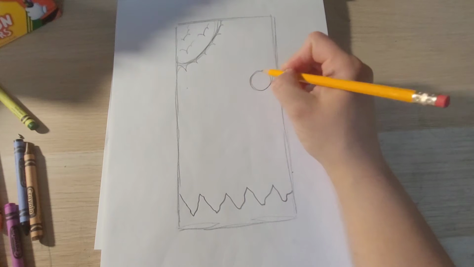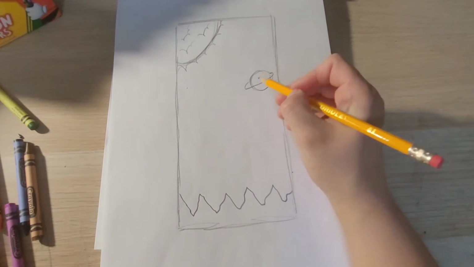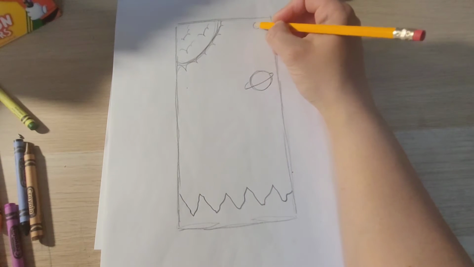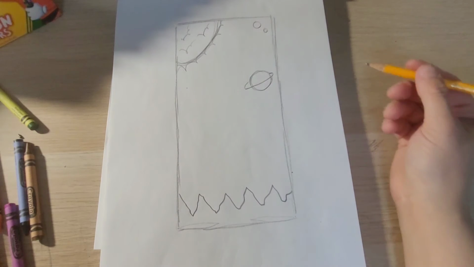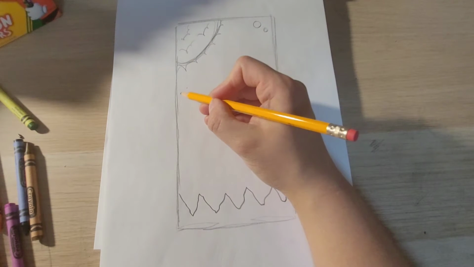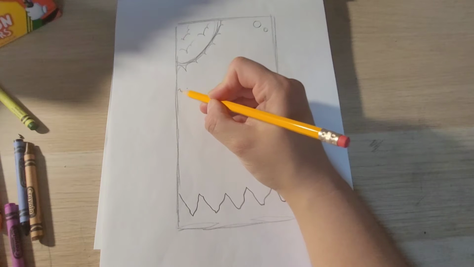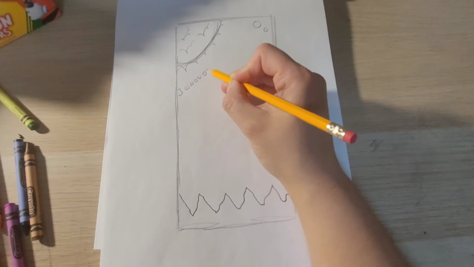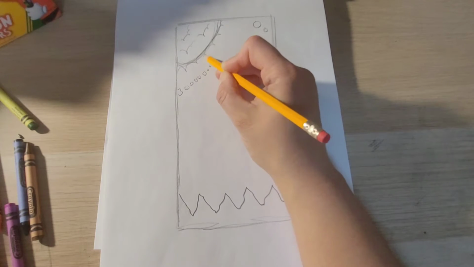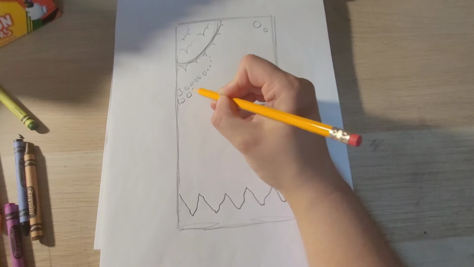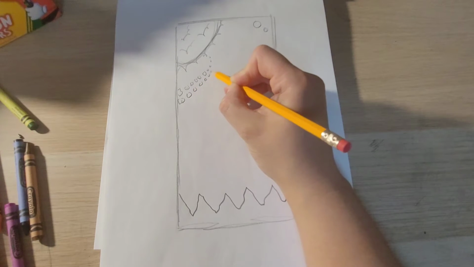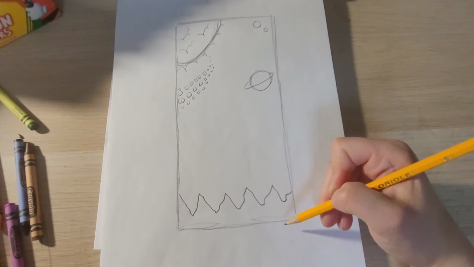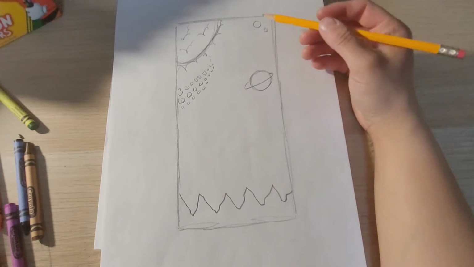And then you can also add in some other planets. We could add in a ring planet. It's like a C shape around another planet. You could add in smaller planets. You can even add in some asteroids. You don't want them to be too big though. So we're thinking that this is what's going down on the ground, and as you get further up, you're getting deeper into space.